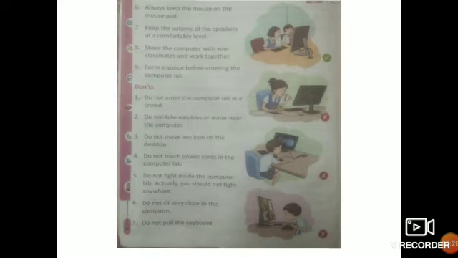Okay. Now see the next one, beta: what we should not do. Don'ts. Do not enter the computer lab in a crowd. We should not enter the computer lab in a crowd. Next one is do not take eatables or water near the computer. If you take eatables and water near the computer, then what will happen? It will damage your computer.